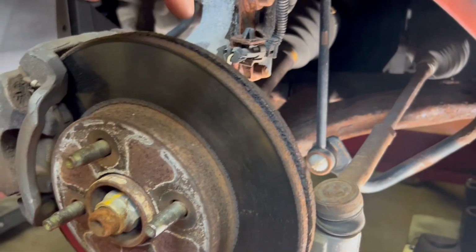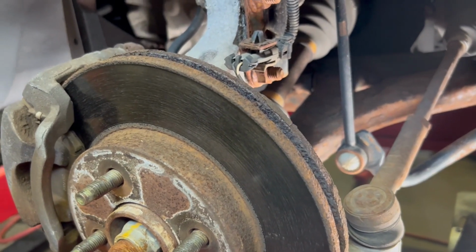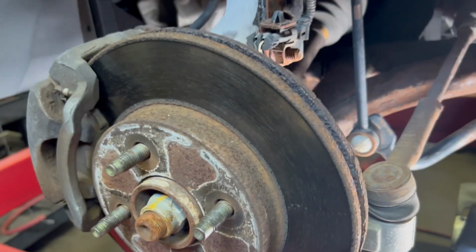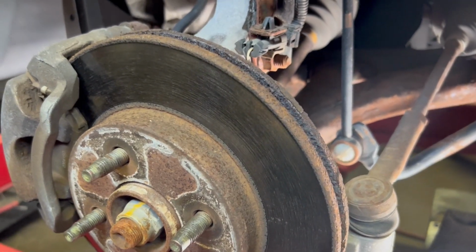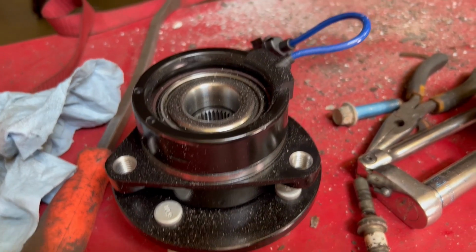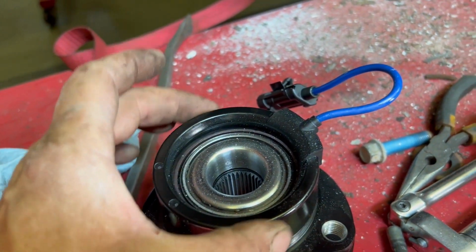Sometimes you can actually take and remove the sensor and clean it and put it back in. On this particular instance, this wheel bearing and sensor are one piece. There's no way to fix it essentially except for to replace it. Here's the new bearing, and as you can see, the sensor and the bearing are one piece, and this is not supposed to come apart.